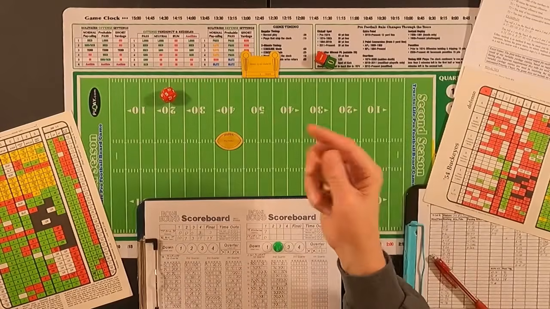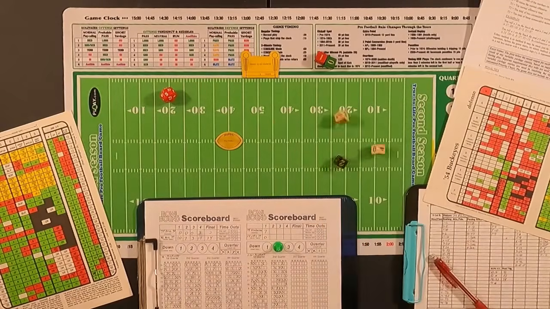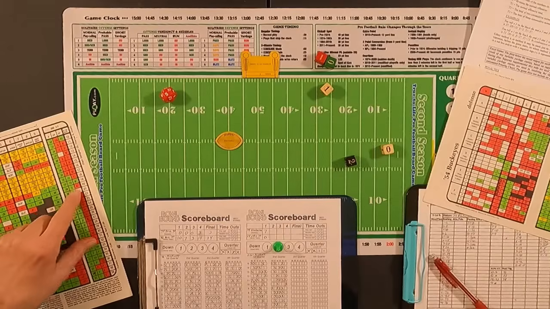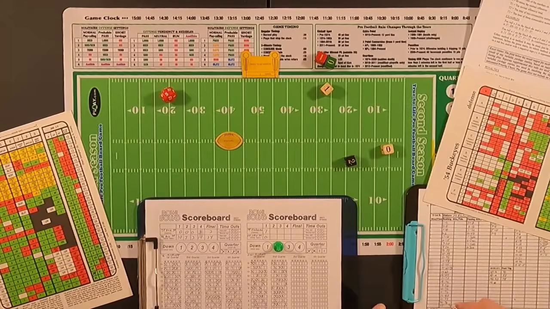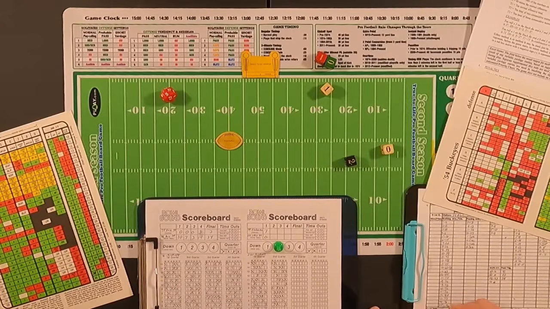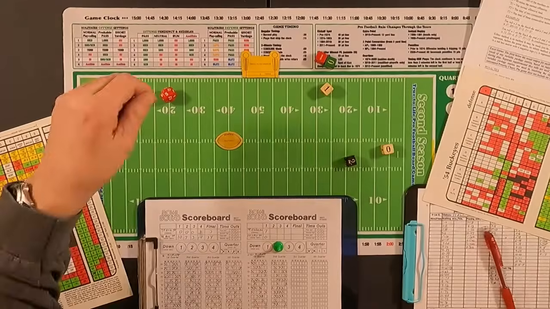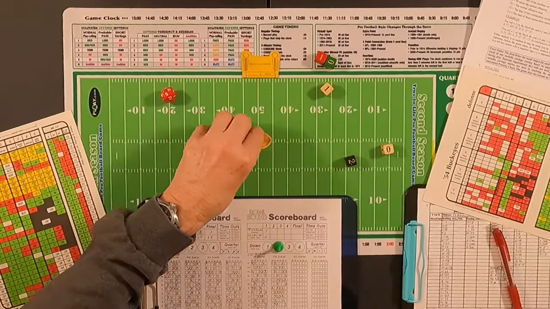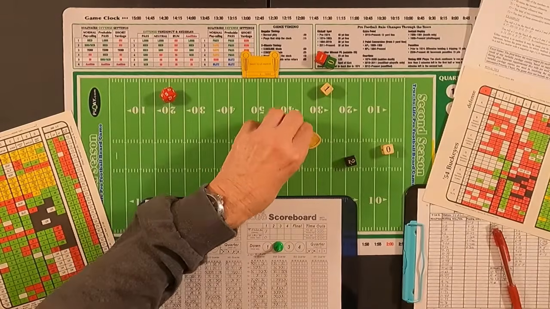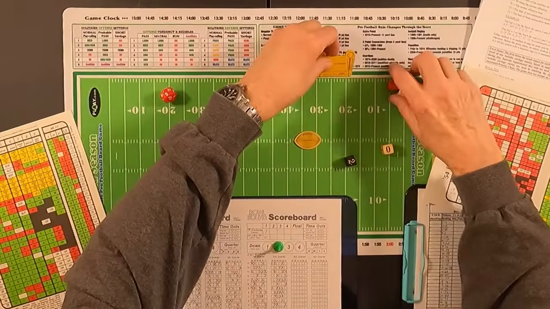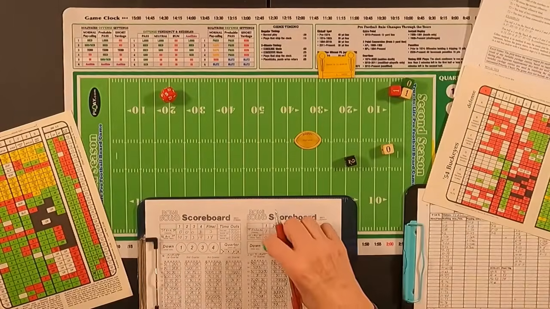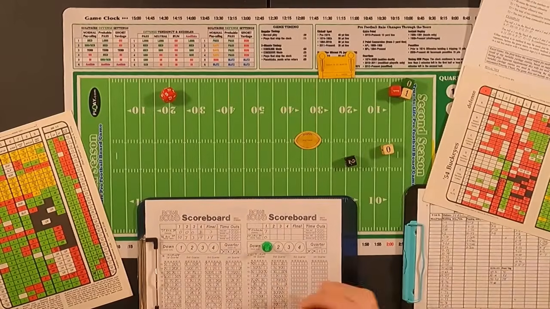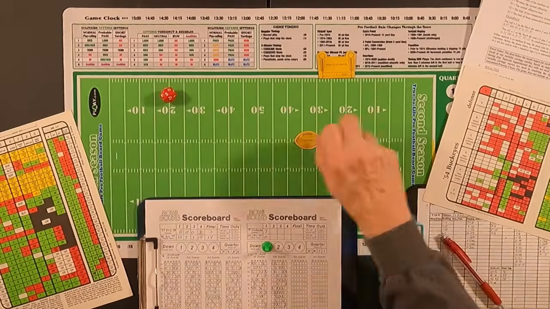Jeez. 21 on the breakaway is 26. Makes it 27 yards. 27. All right, 27. 10, 25, 27. Puts them at the 28-yard line. First down. And they got plenty of time.